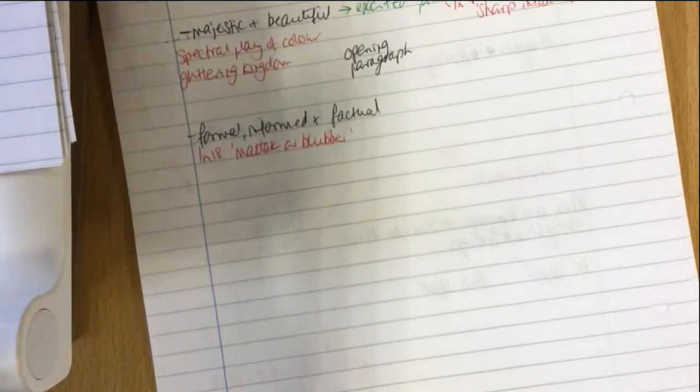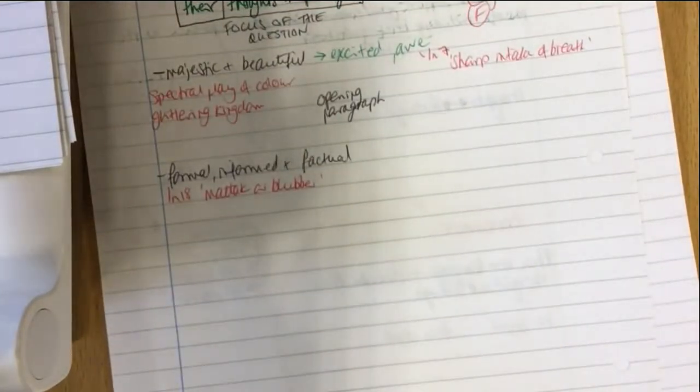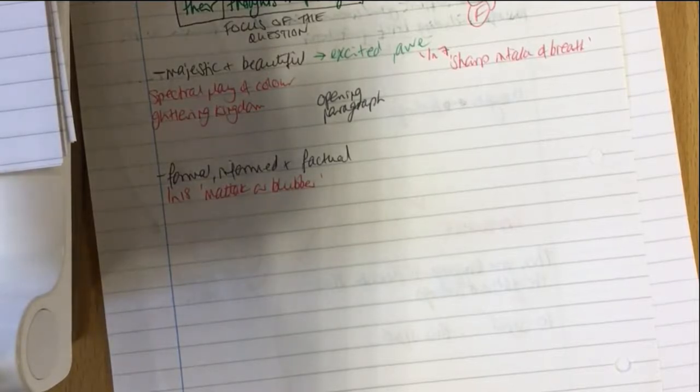How is she feeling? How is she reacting when she's very formal, very factual and informed? She's using lots of jargon, isn't she? So is she emotional about it at this point?